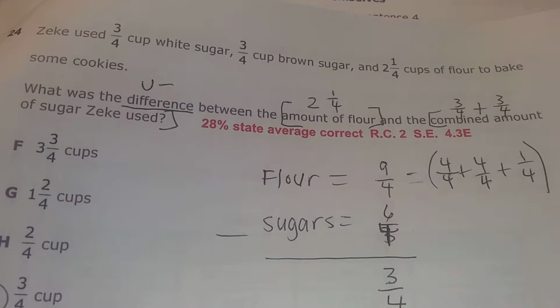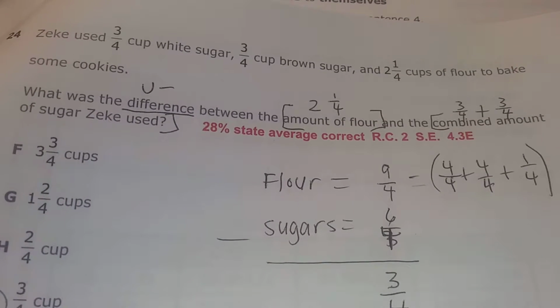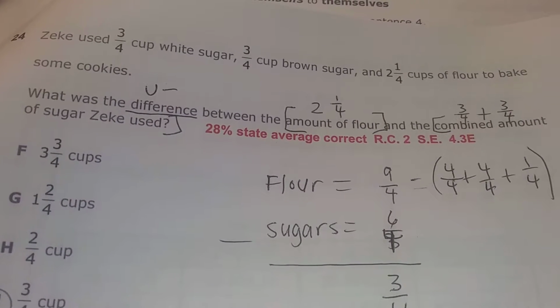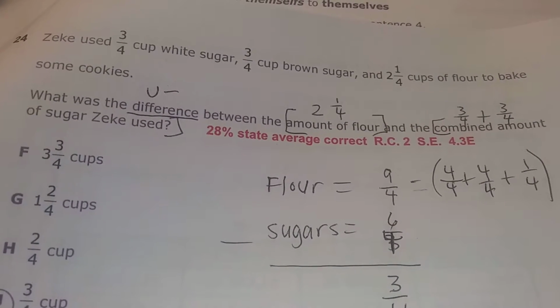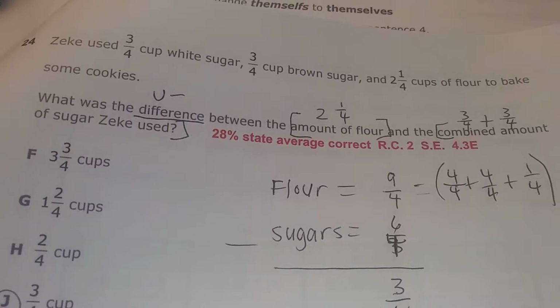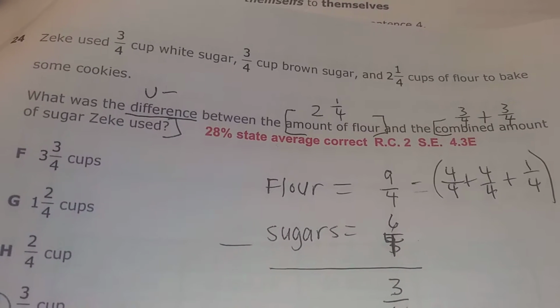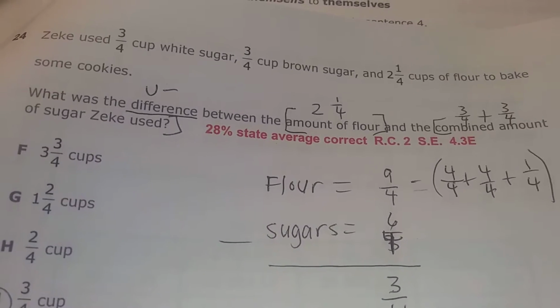So this one was the lowest for third grade regarding fractions, subtracting fractions with common denominators. You see only 28% correct.